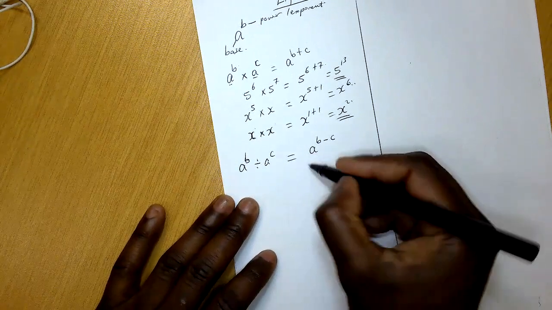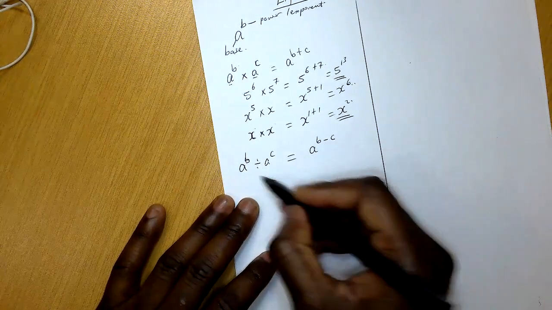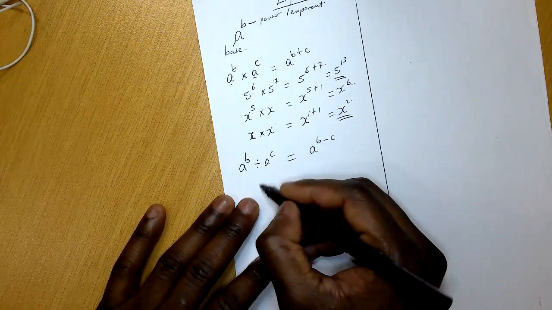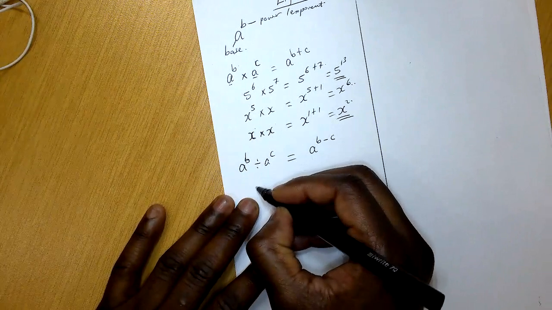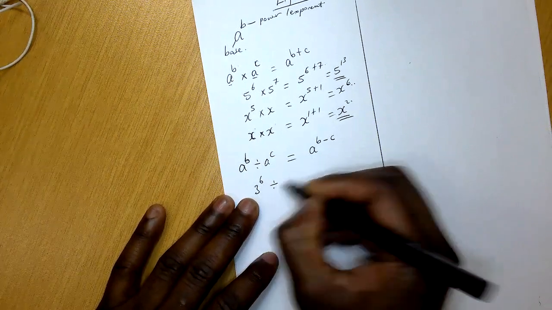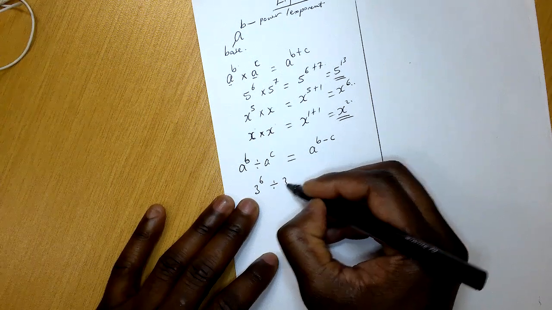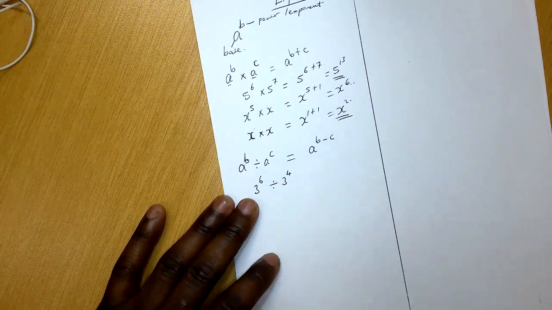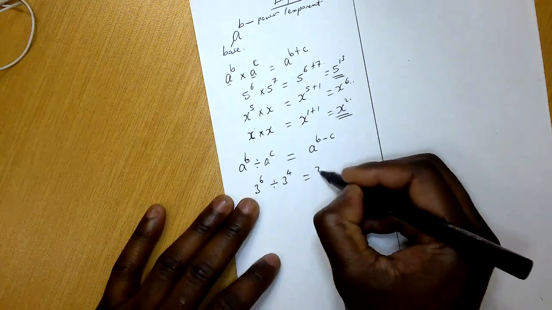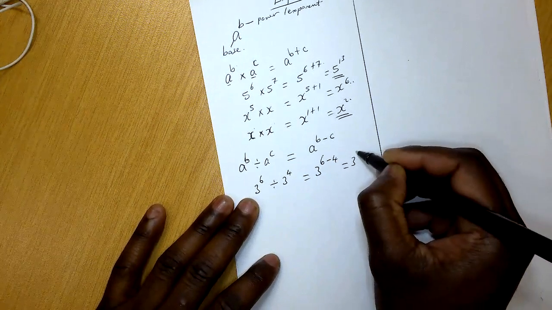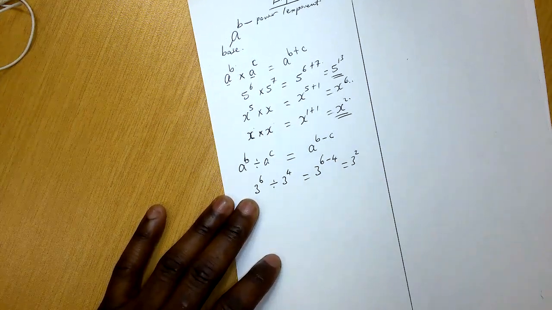Let's have an example: 3 to the power of 6 divided by 3 to the power of 4. It's just 3 to the power 6 minus 4, which is equal to 3 to the power of 2. That's what we have there.